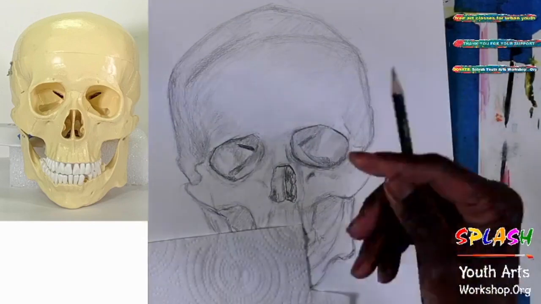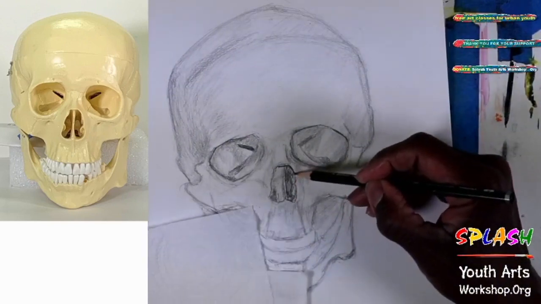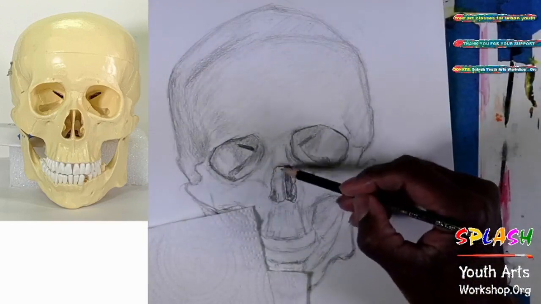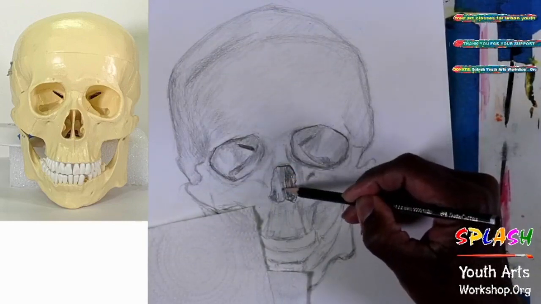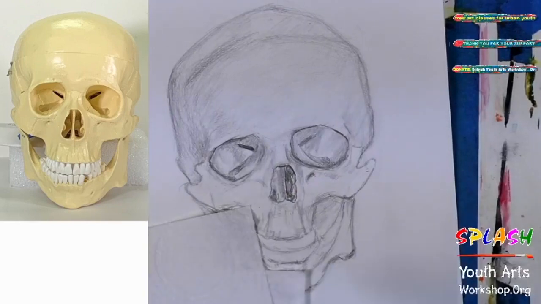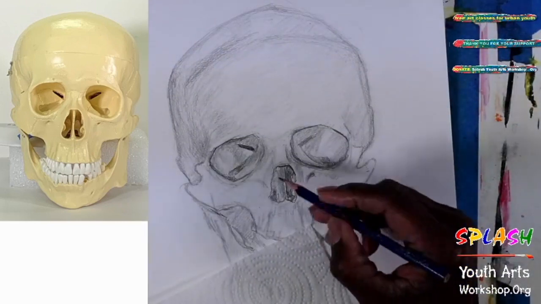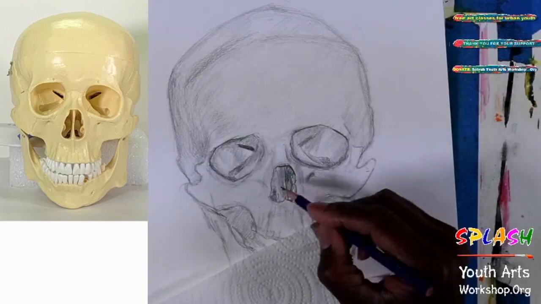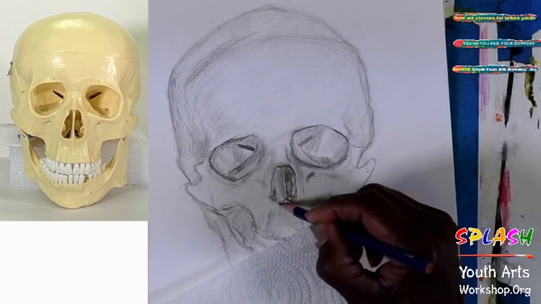Now, for the sake of time, I have to remember not to get too involved, because there's so much detail here. It's easy to get so involved and forget about time. And in my actual art and in your actual art, that's what you want to do. You want to forget about time and not think about time at all. Just draw. Just paint. It doesn't matter how long it's taken. What matters is the finished product.